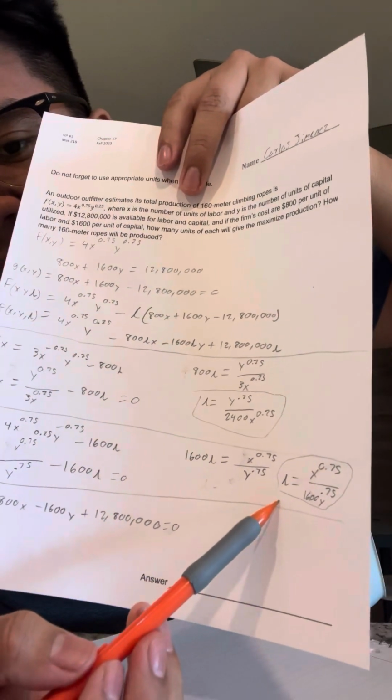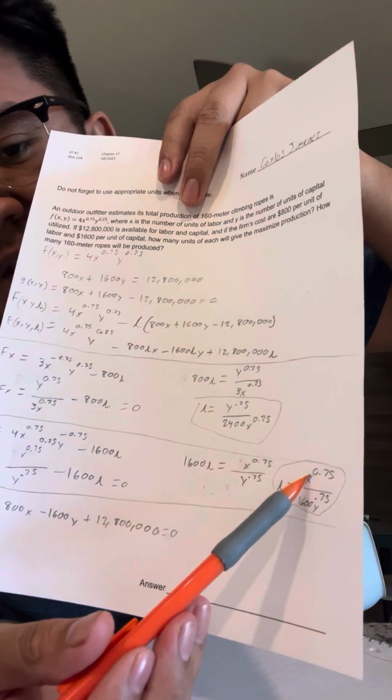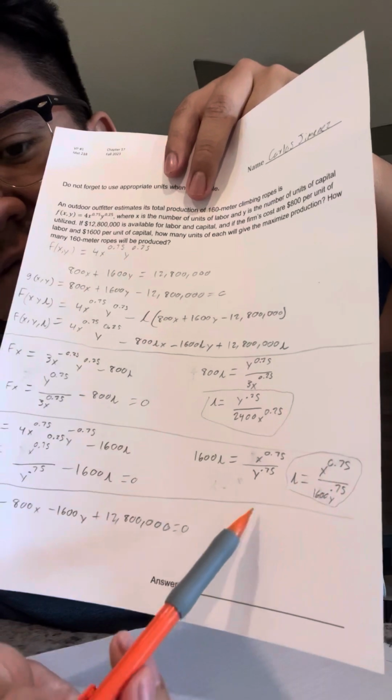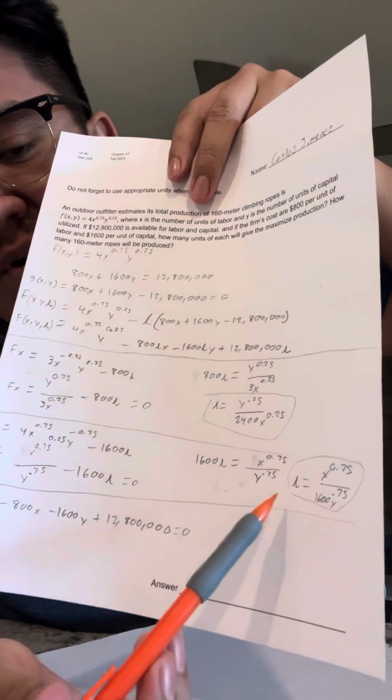I found that lambda equals x to the exponent of 0.75 over 1,600 y to the 0.75.